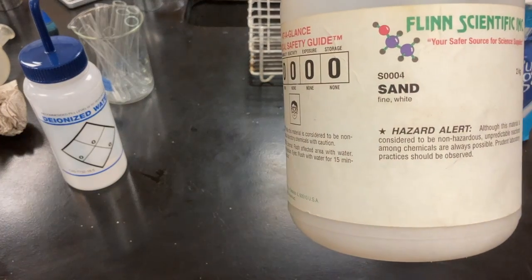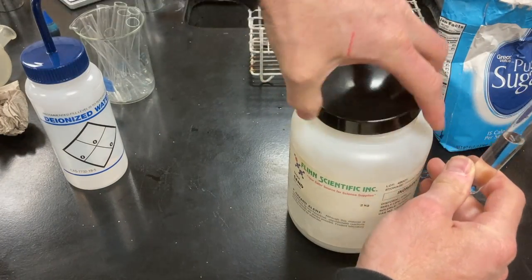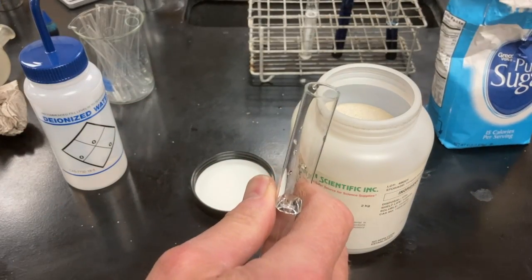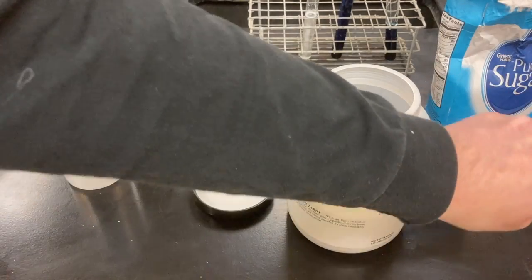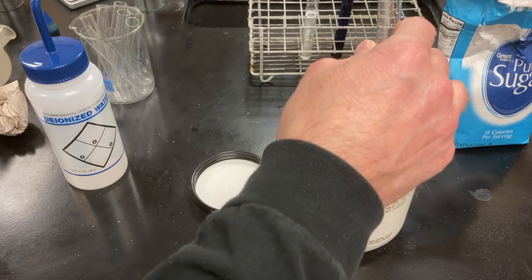So this is just a fine white sand, like you'd find on a beach, only it's really sifted. There's no impurities in it. It's just really nice clean sand. Just grab a spoon, and I'm just going to scoop out some sand and put it in my test tube to make a mixture.